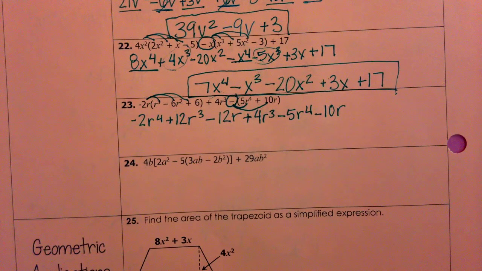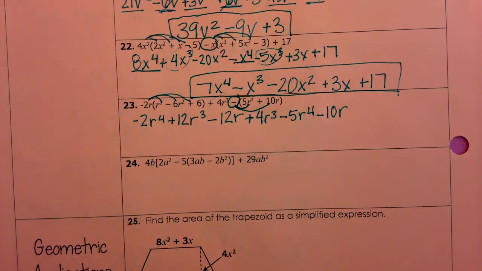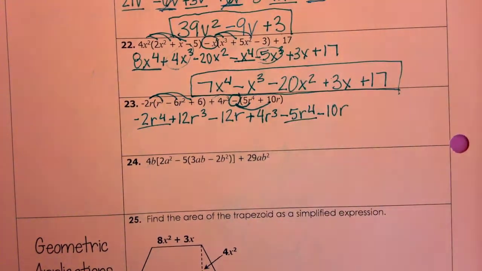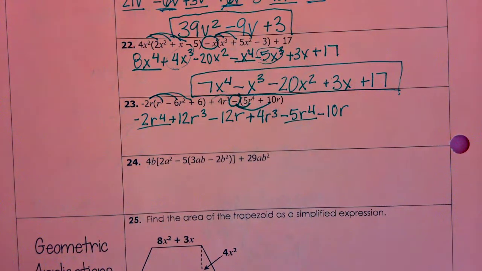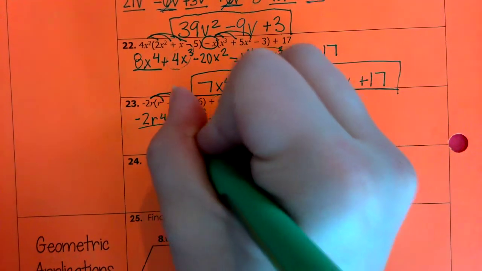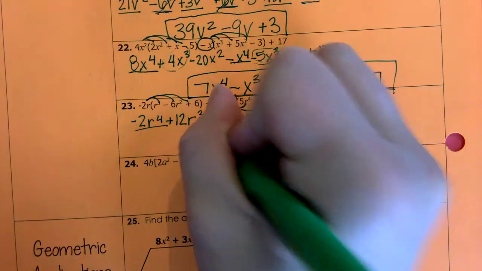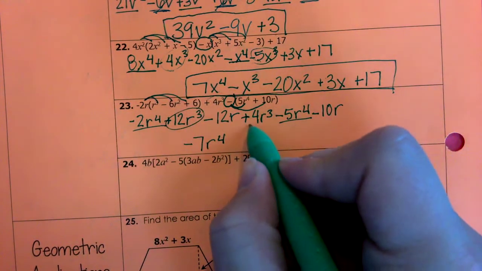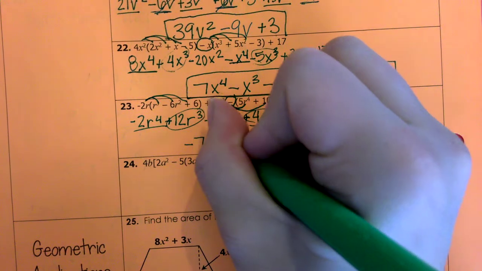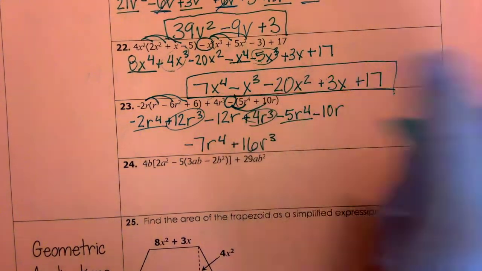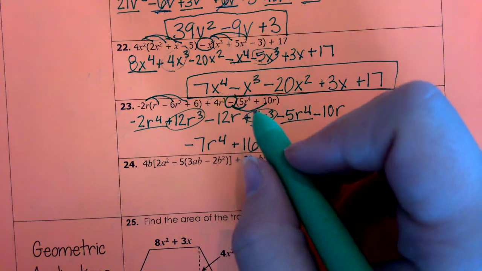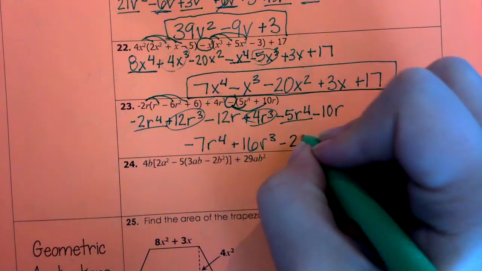Now what we have going on here is we need to figure out what's my highest exponent. Well, my highest exponent I see is a fourth. So I have negative 2r to the fourth, and I have a negative 5r to the fourth. Well, when I go ahead and combine those, that's going to get me a negative 7r to the fourth. Okay? Then I look for my r cubed. Well, I have 12r cubed plus 4r cubed. That's going to get me 16r cubed. Then I have negative 12r minus 10r, and that's going to get me a minus 22r.